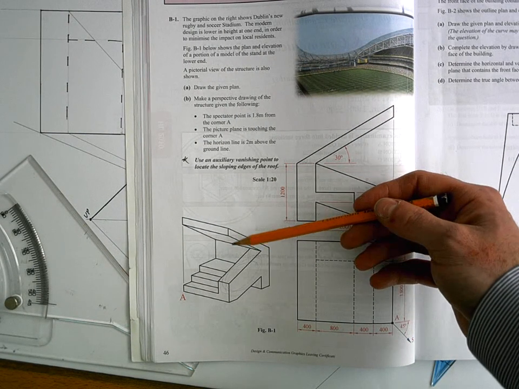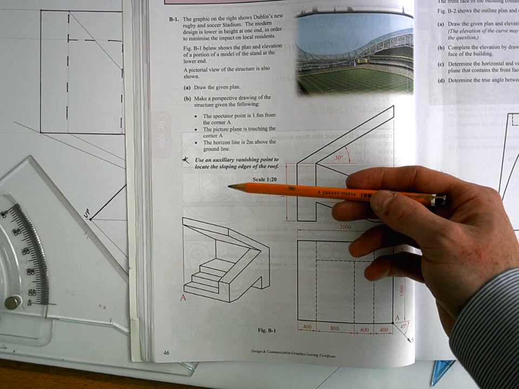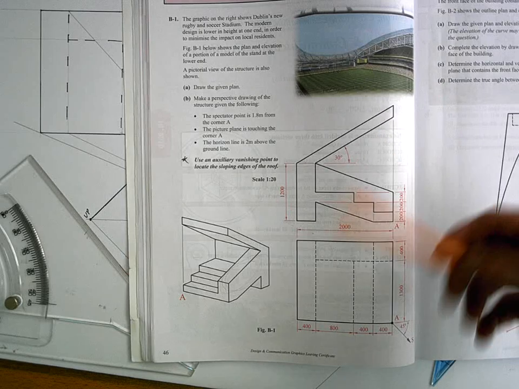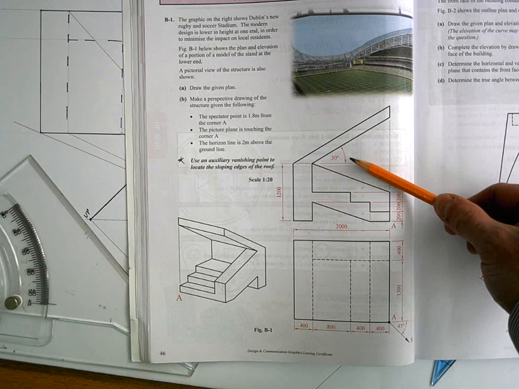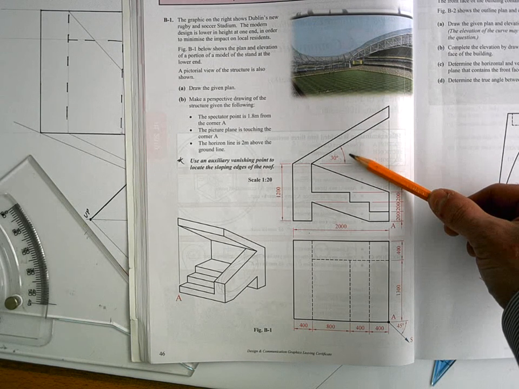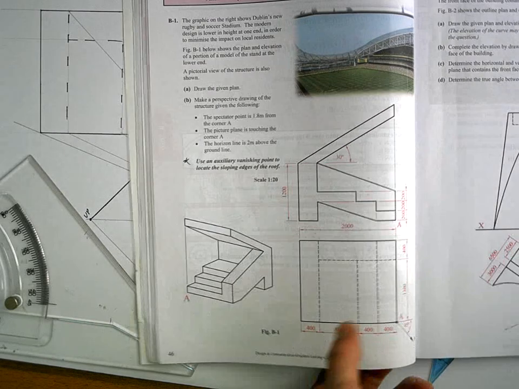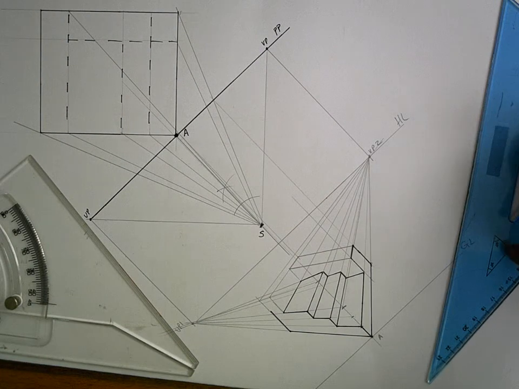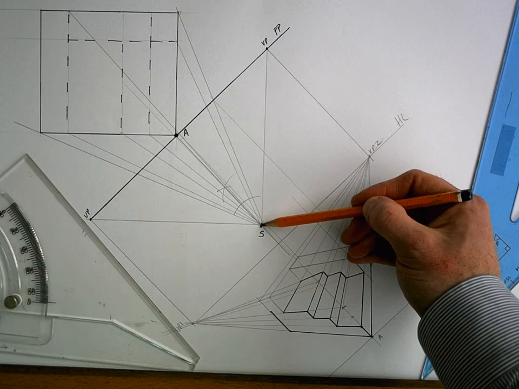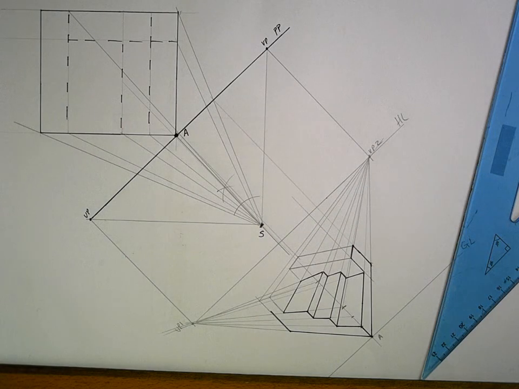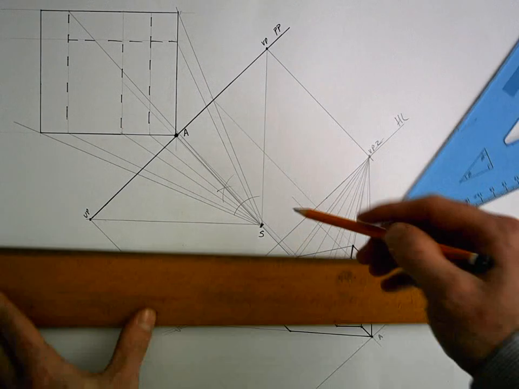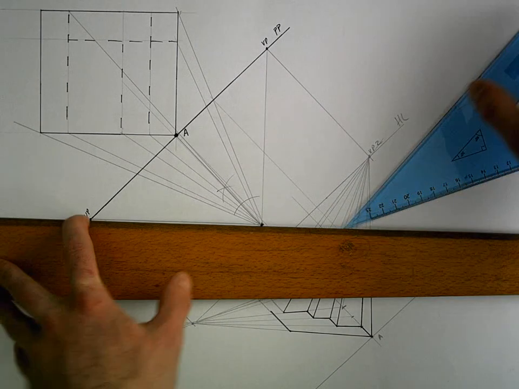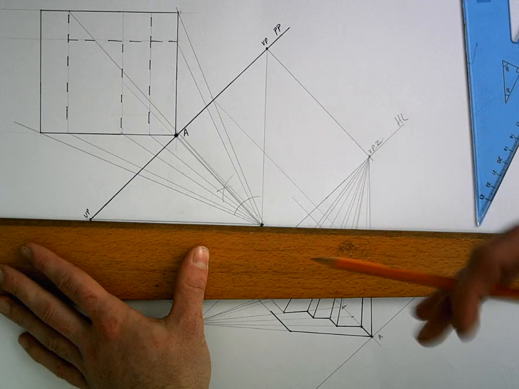Now, the roof structure. It does ask for auxiliary vanishing points in order to locate it. So you can see from the elevation the roof structure is at a pitch of 30 degrees. Once you know the degrees of it, it's quite easy to find the auxiliary vanishing points. So what you need to do is go to your spectator. And at your spectator, you originally drew a horizontal line to find your first vanishing point. What you're going to do now is draw a 30-degree angle based off that line.